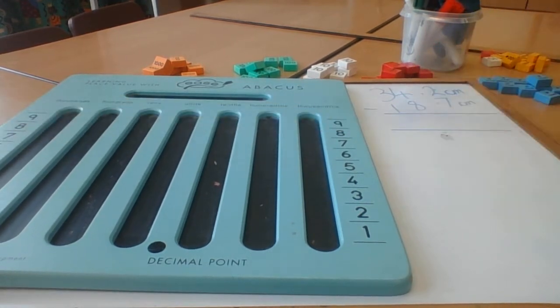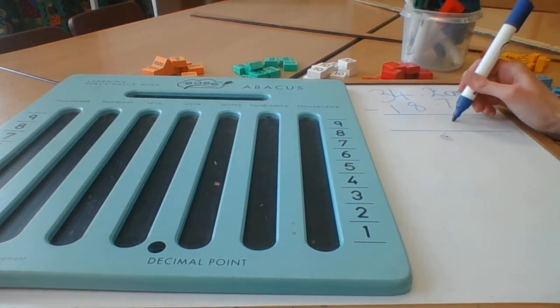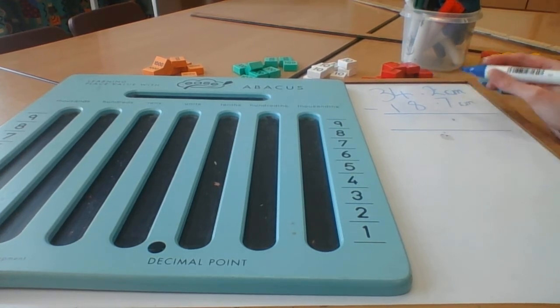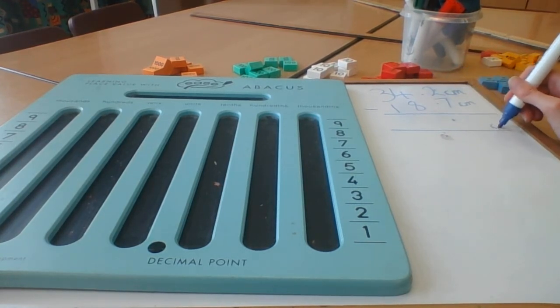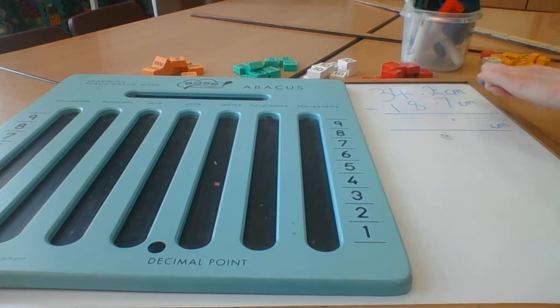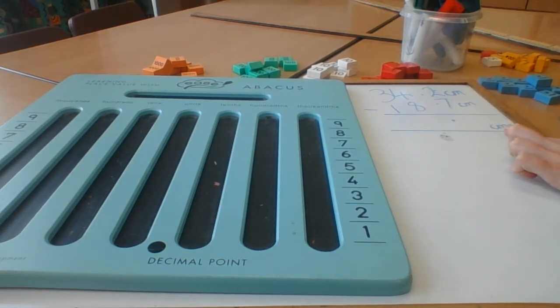I'm remembering that my decimal place stays the same, so I can put that in now so I don't forget it, and to put the units in because the answer will still be in centimetres.